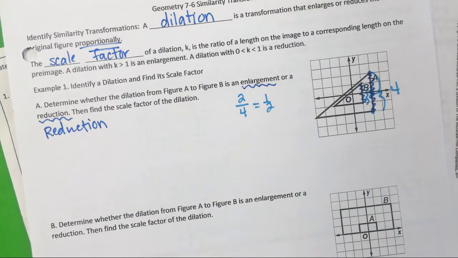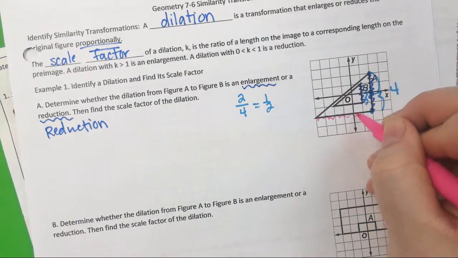So we did one side, but this is a triangle. We're going to have to do the other 2 sides as well. So it's easy to do the bottom. How far across is it on the bottom of A?